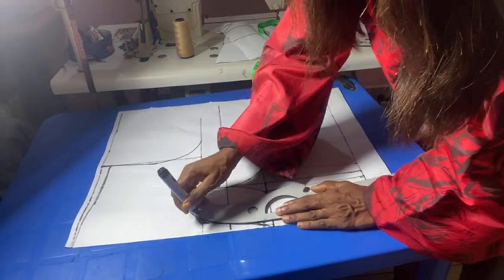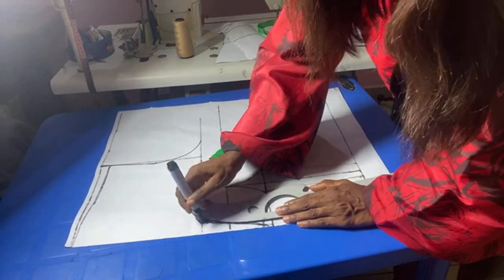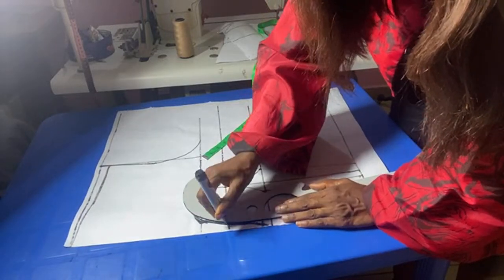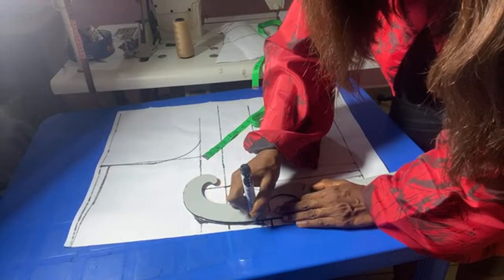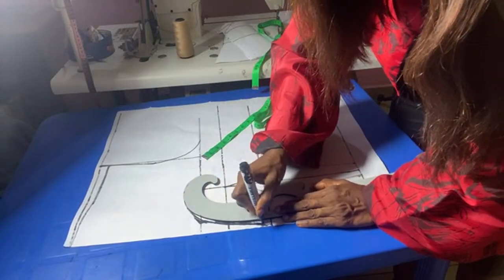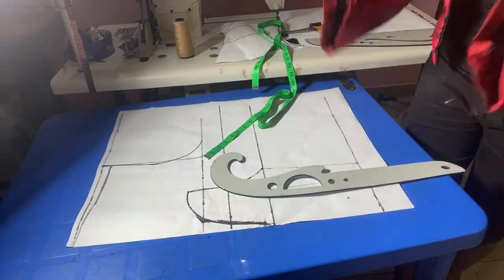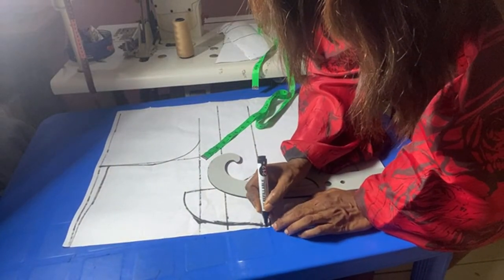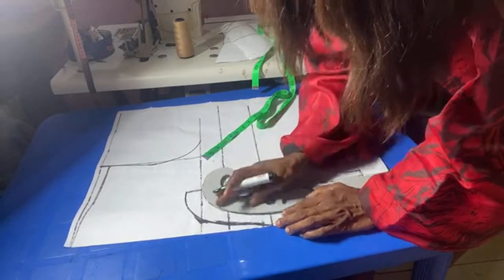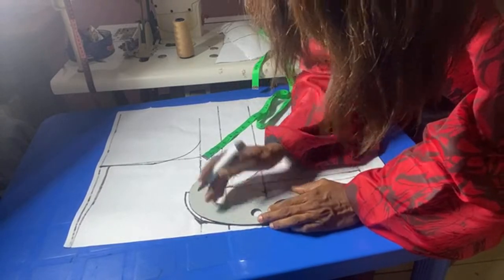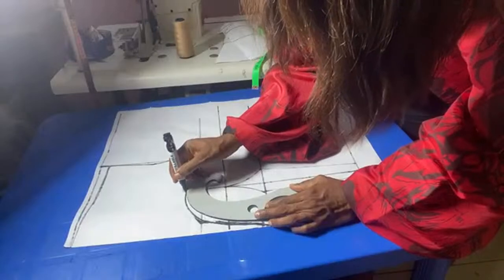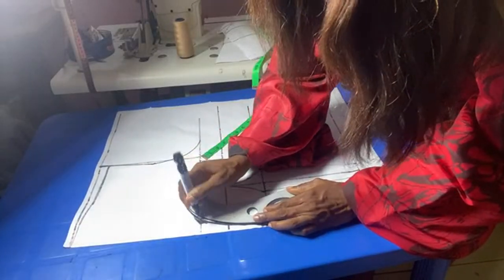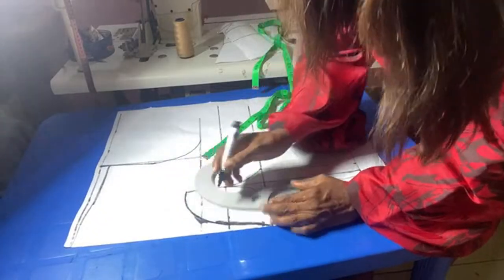I'll use my curve to blend it like this. Can you see what I did? It will just blend into this place, it did not get to the line. I used my curve on that part that was high, that I marked up, and I blended it.